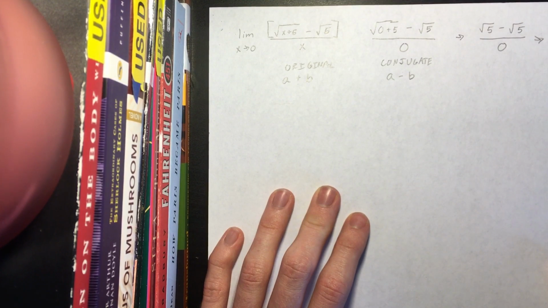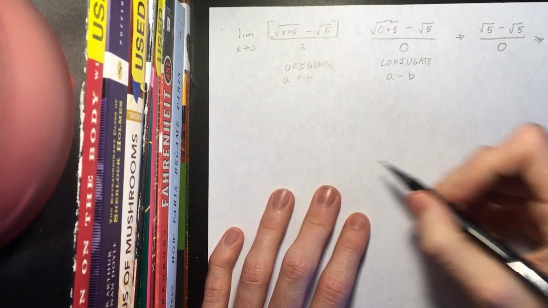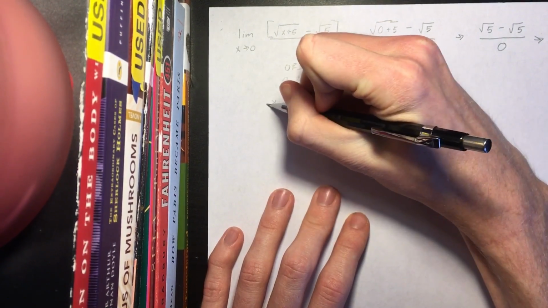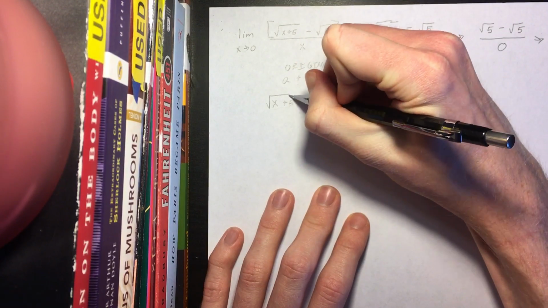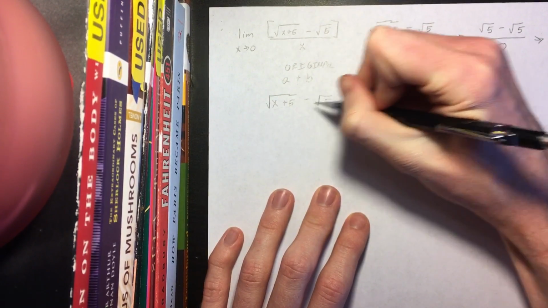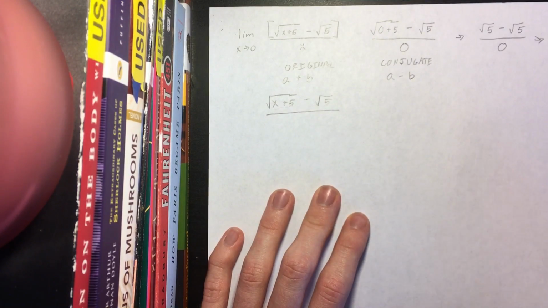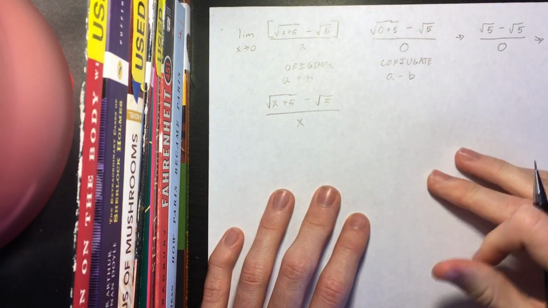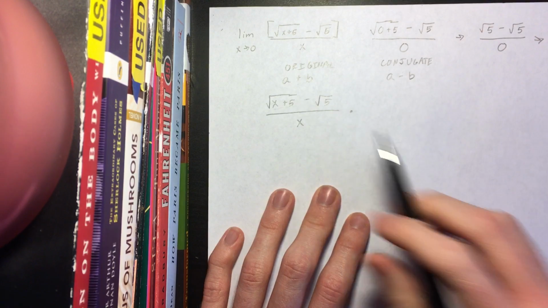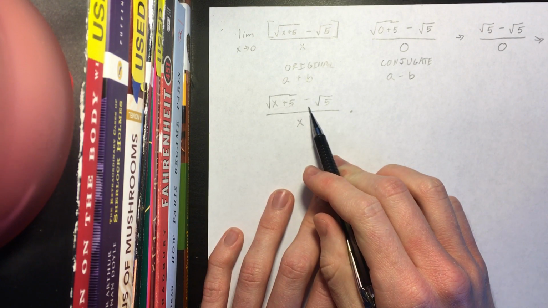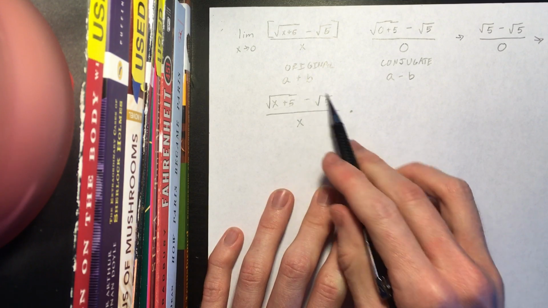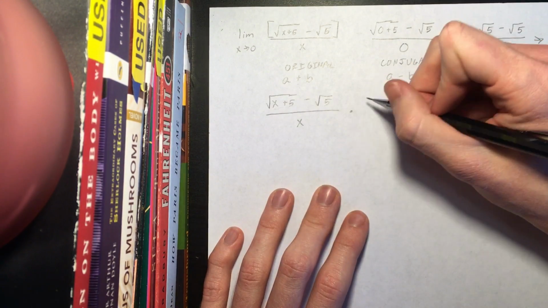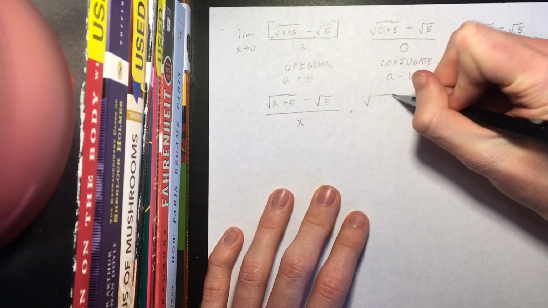This part up here, right? The square root of x plus 5 minus the square root of 5, okay? So that's our original equation. I'll rewrite it down here. Square root of x plus 5 minus square root of 5 over x, right? And we're going to need to multiply by the conjugate. So all we're going to do is change this minus to a plus, okay? We're not changing anything else in this top part, just the minus to a plus.